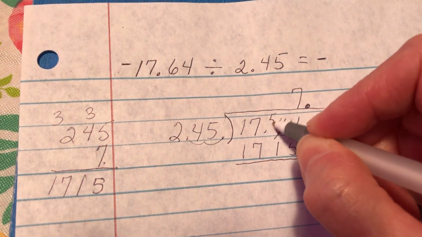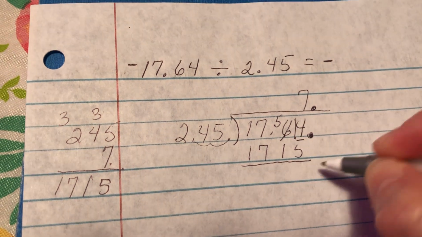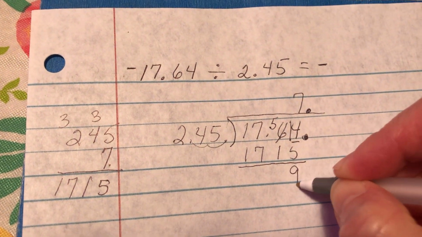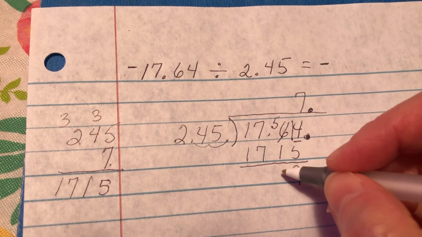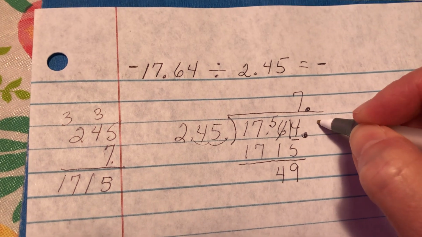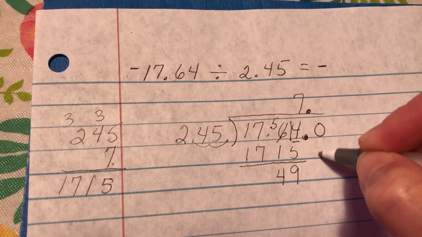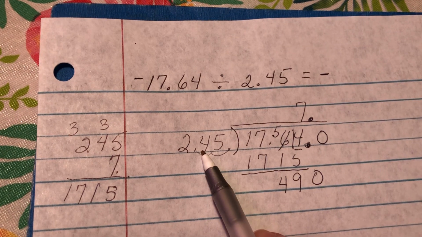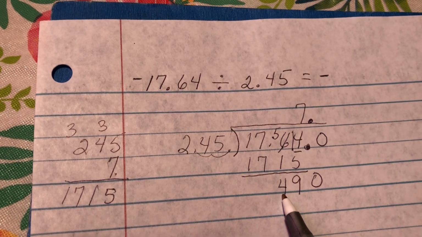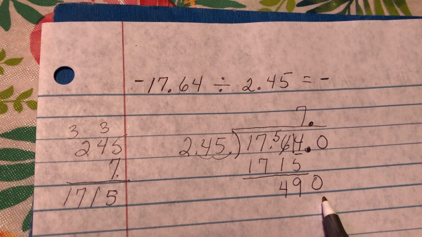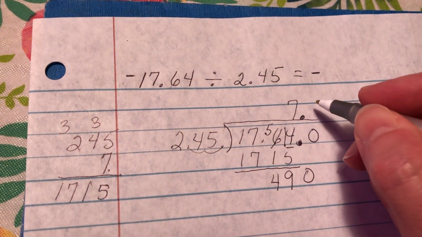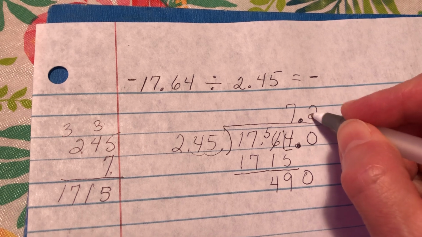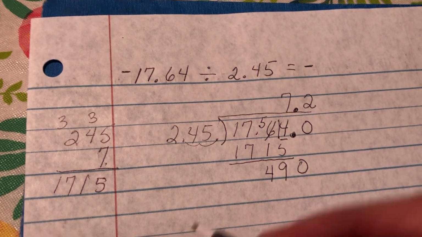So borrow. This becomes 14 minus 5 is 9. 5 minus 1 is 4. Then I'm going to add a 0 here and bring it down. So then how many times does 245 go into 490? I'll try 2, because 2 times 2 is 4.